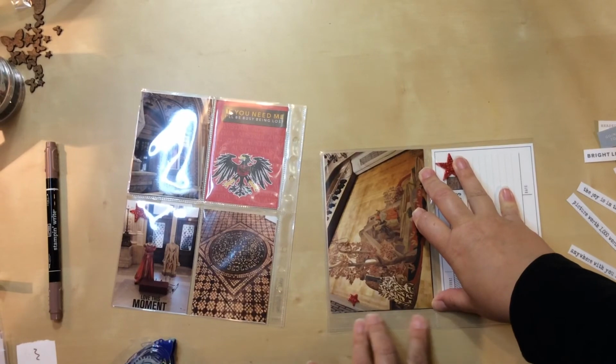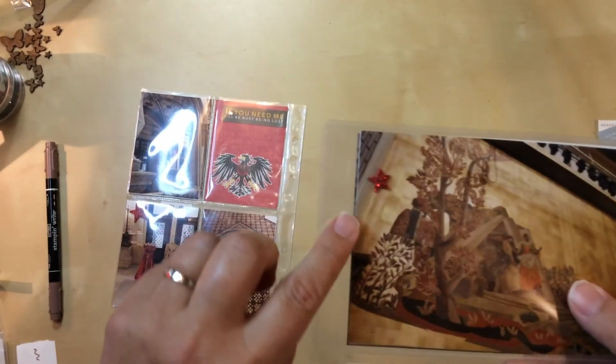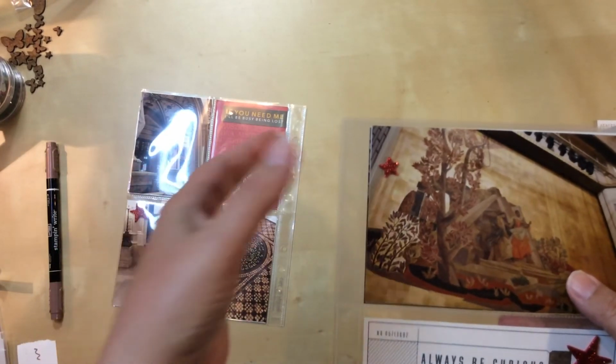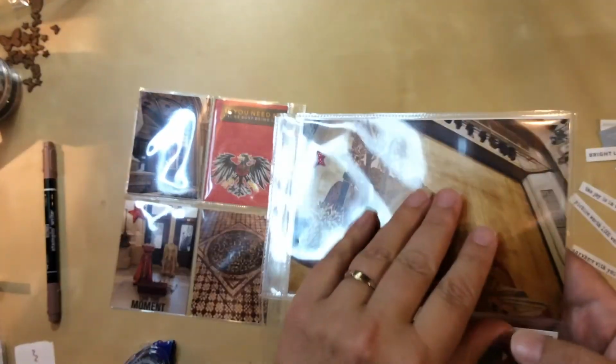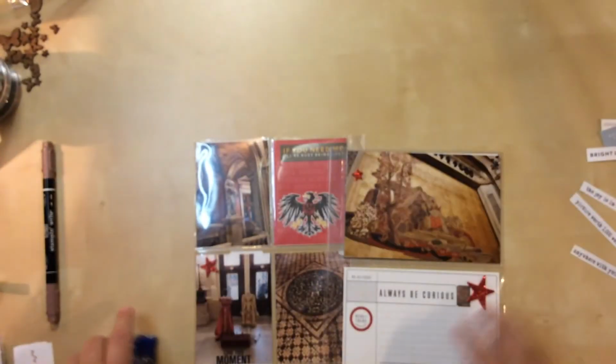Now it does cover up a hole. So what I do to get the hole undone is I just take my Crop-A-Dile and I punch that out, and then it's totally fine, good to go. So I think this one is done.